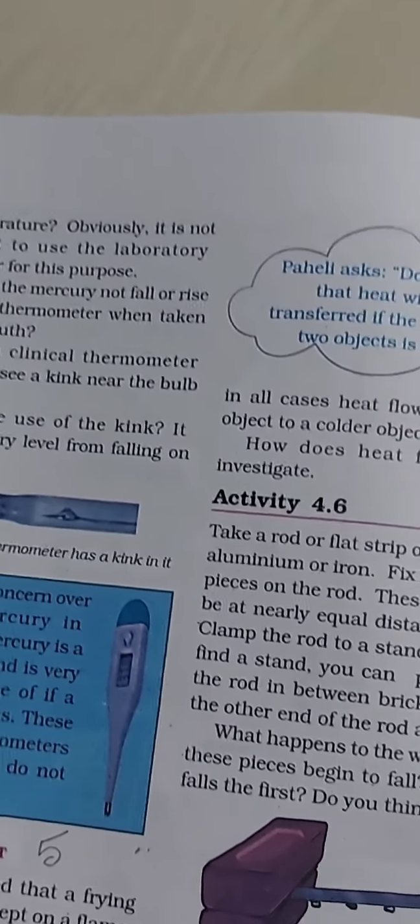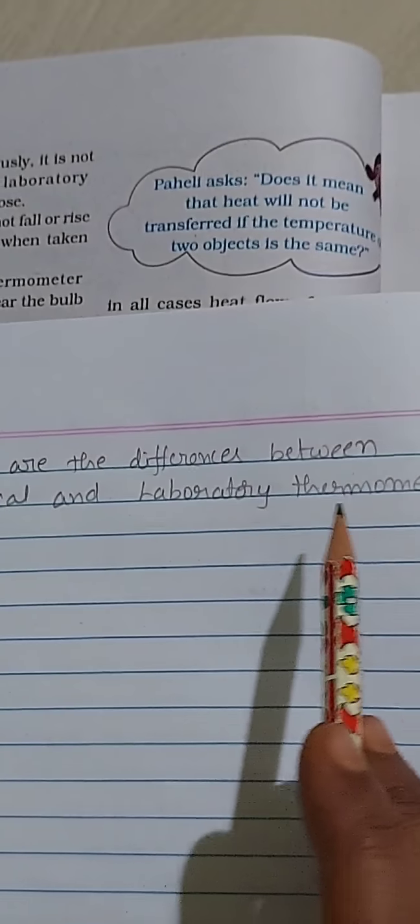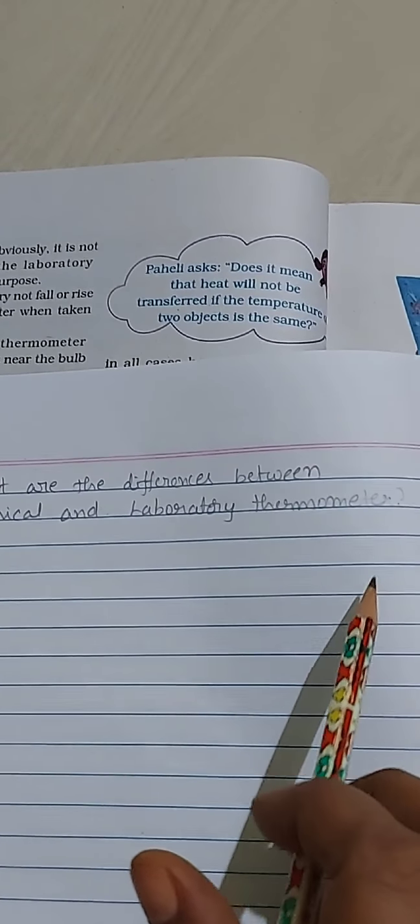Today one question for you. What are the differences between a clinical and a laboratory thermometer? Discuss yourself. Thank you.